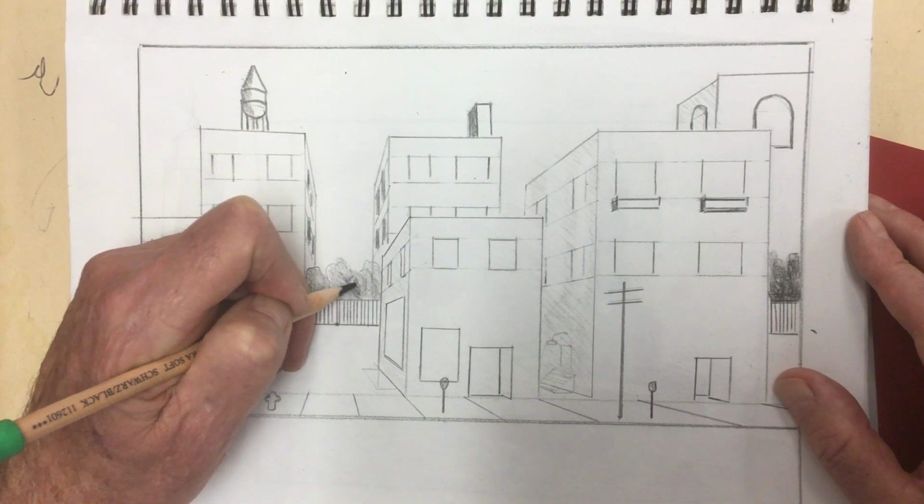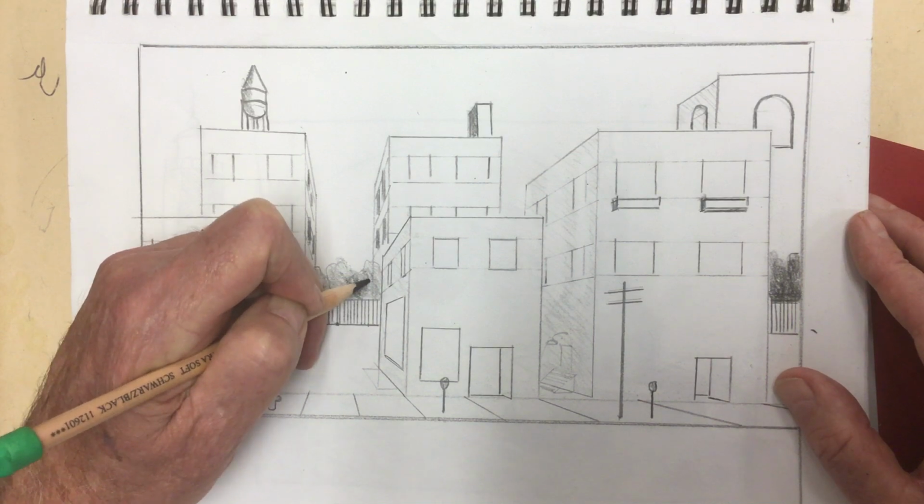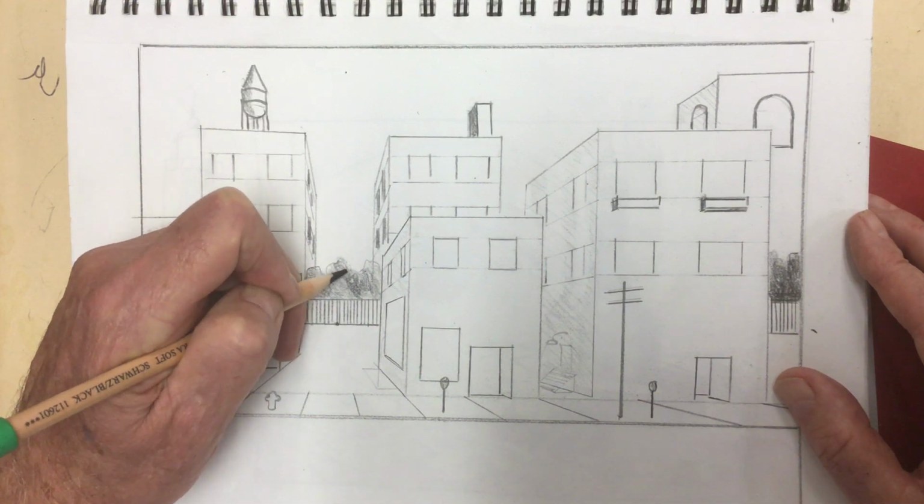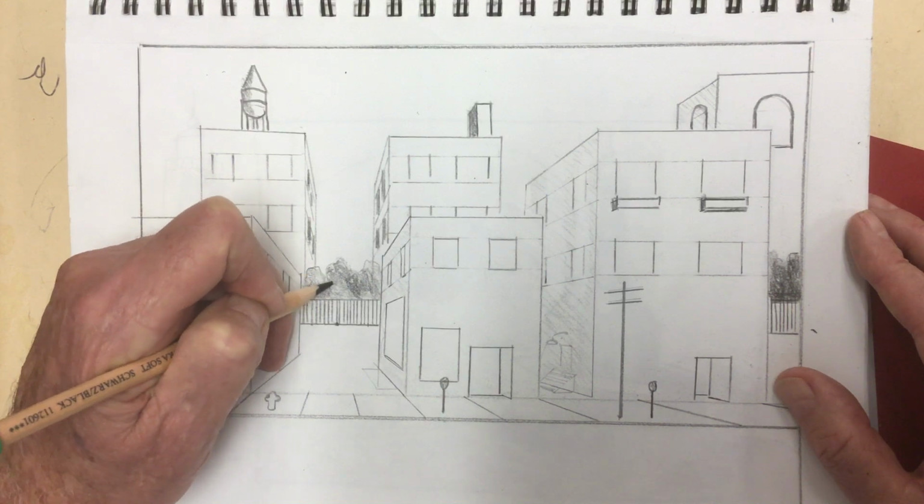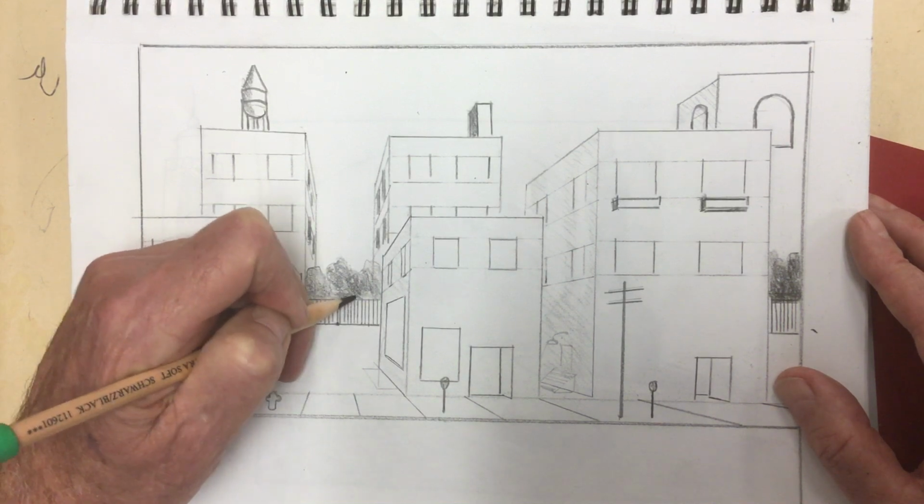I'm always kind of conscious of the light source, but with foliage it's not as important to be believable looking.